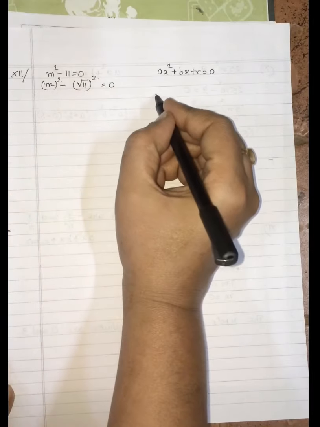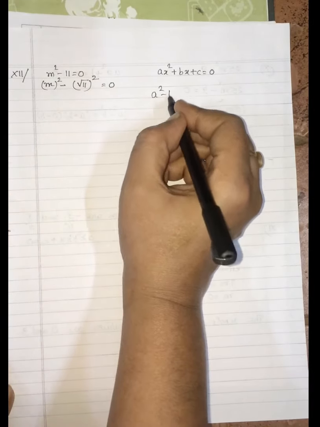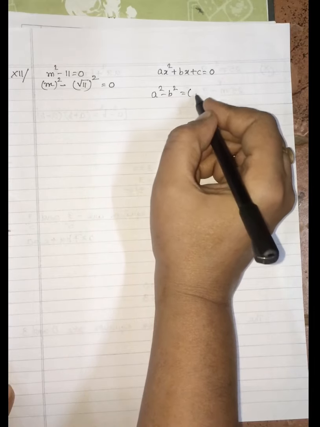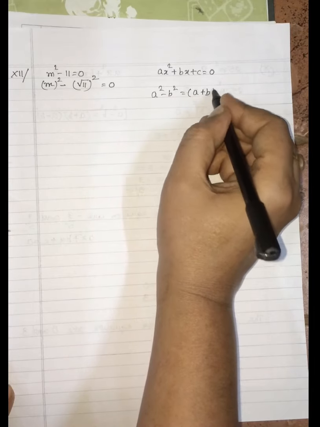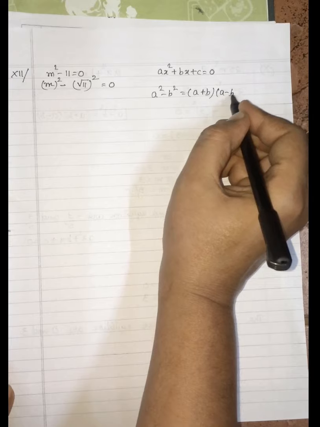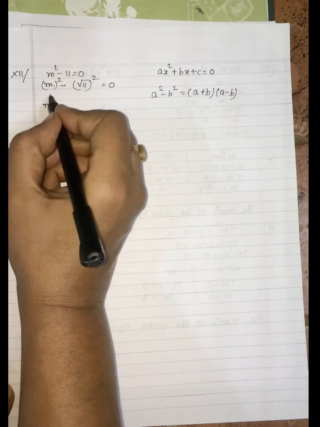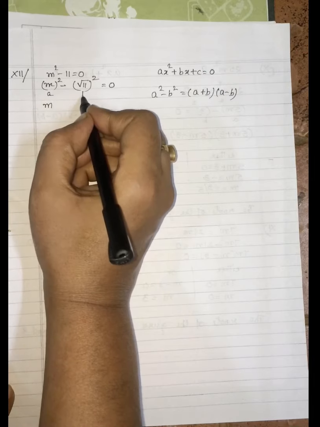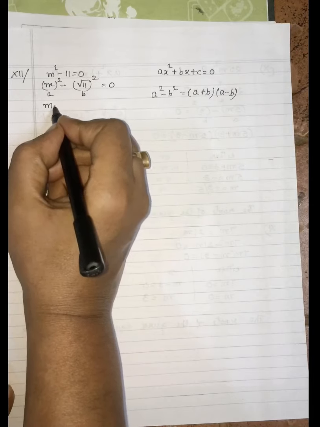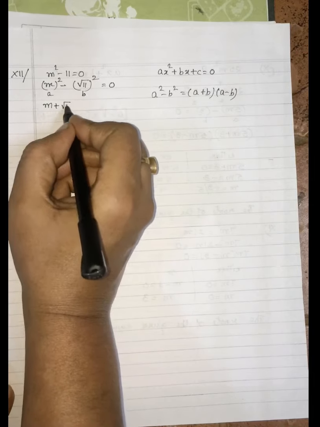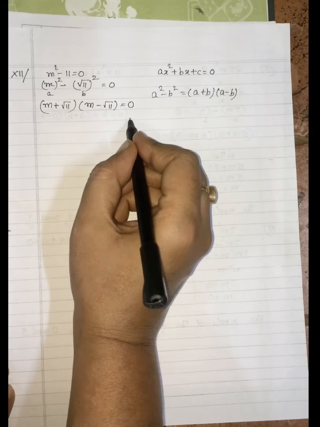So we have got a square minus b square, that gives us a plus b and a minus b. So this is a, and in place of b is root 11. So a plus b and a minus b is equal to 0.